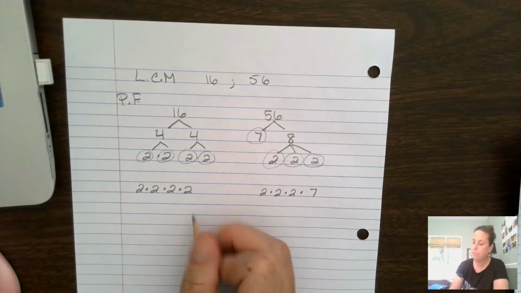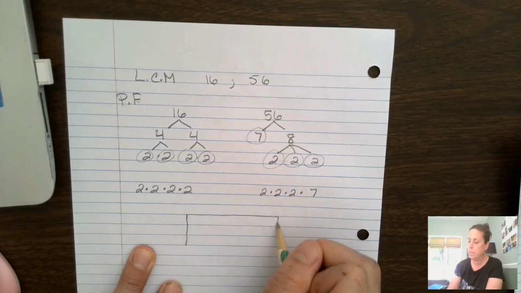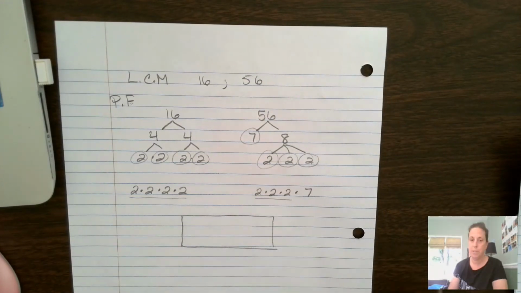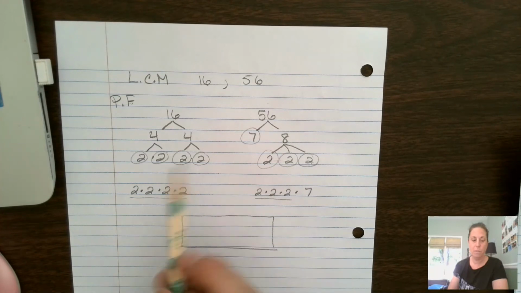All right, we have our friendly bank. Now remember, the first way you could do it is you look at the set of numbers. So we have 4 2s and we have 3 2s. There's more here, 4 2s, so you're going to put in 4 2s.